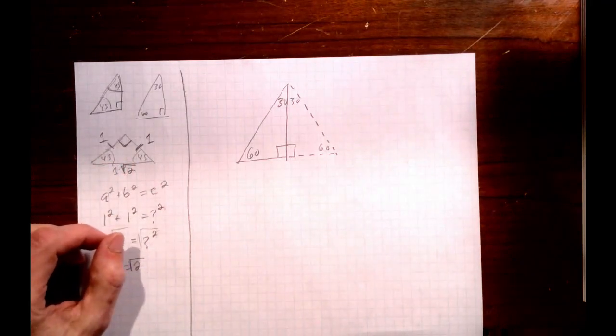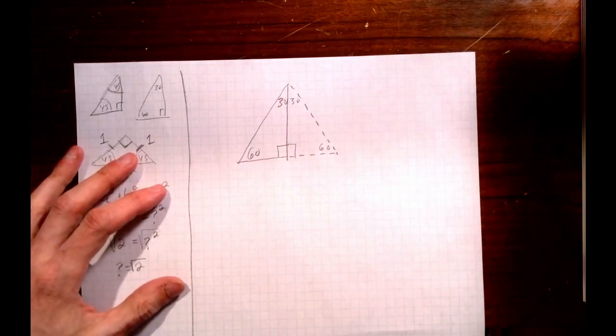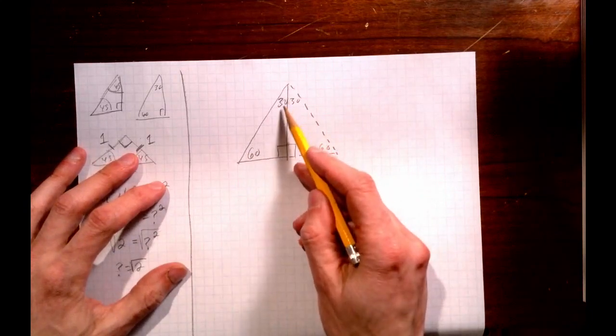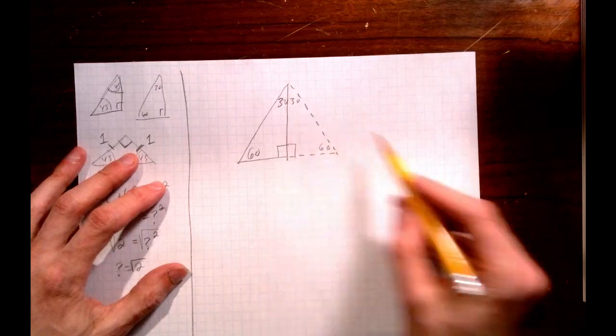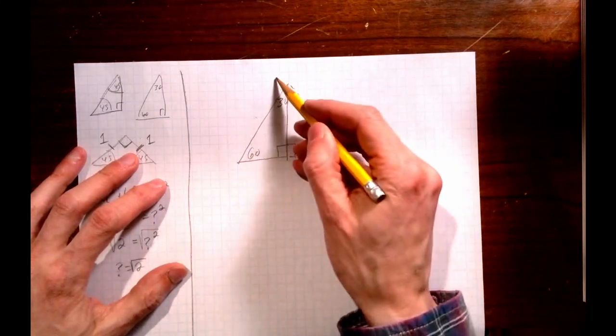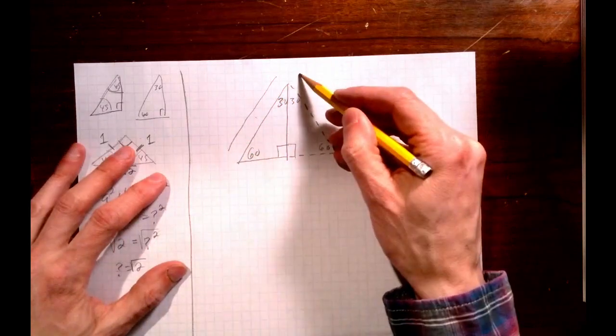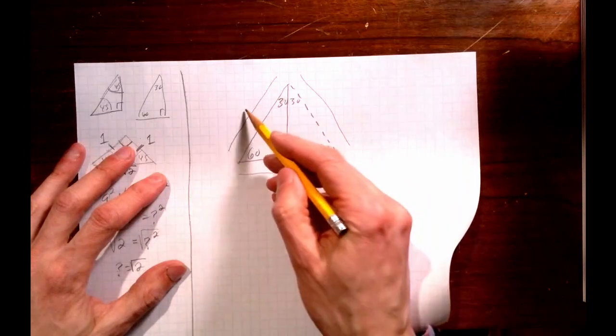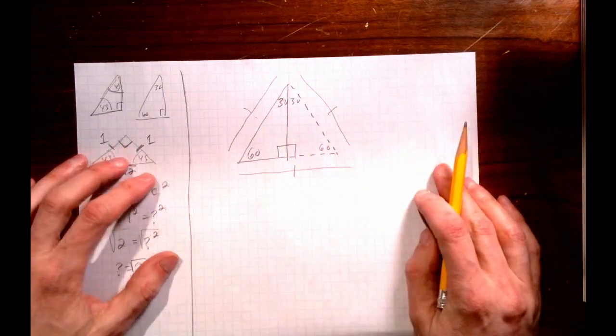And now, this is nice because we don't just have isosceles, we have equilateral. Because look, 60, 60, 60. So that means this is equal to this is equal to this. All three sides are equal.